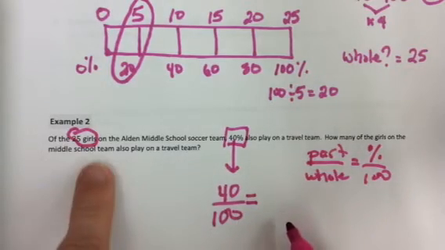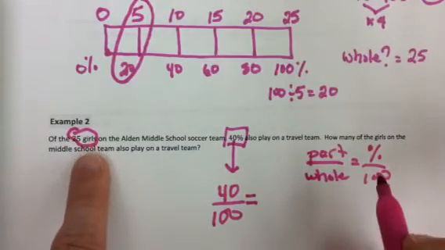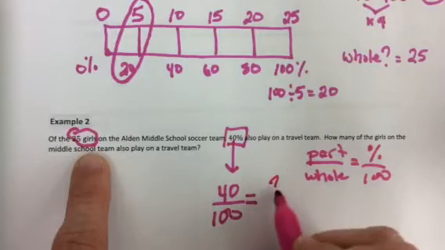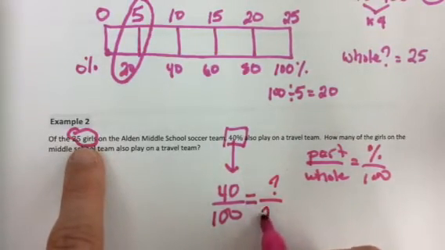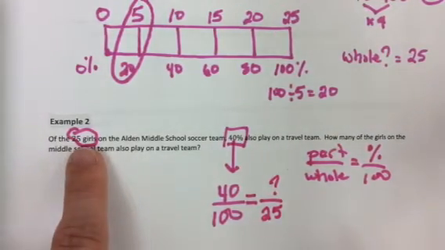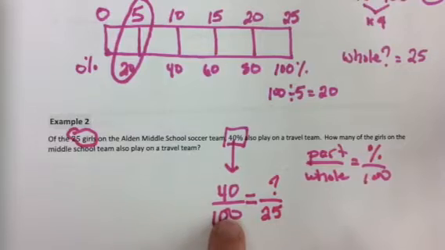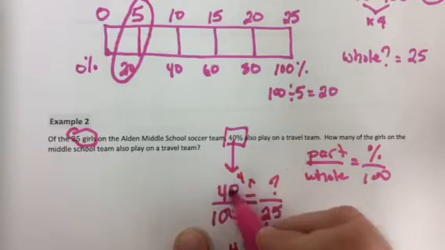My part and my whole, I don't know what my part is. We're looking for how many girls also played travel. That's my question mark. But we know there's a total of 25. So again, what do you multiply 25 by to get 100? Times 4. What times 4 is 40? 10.